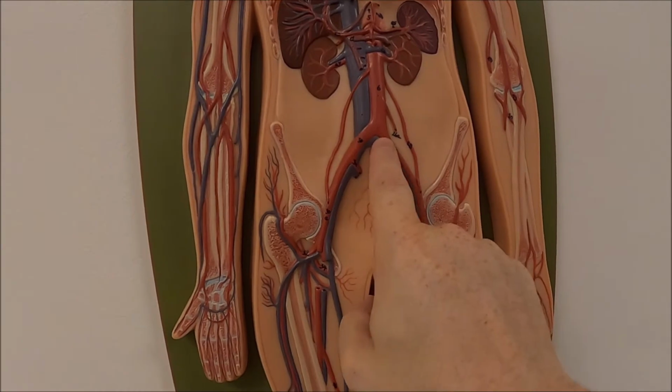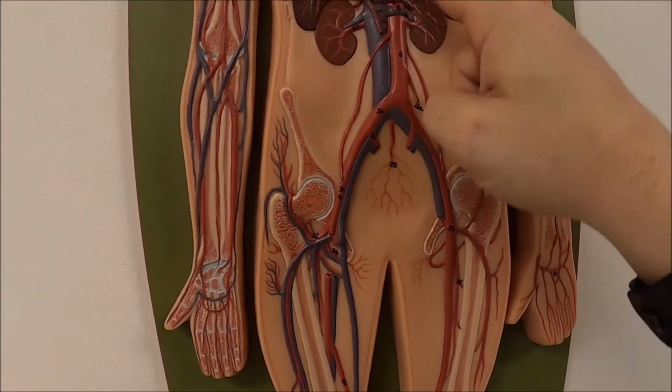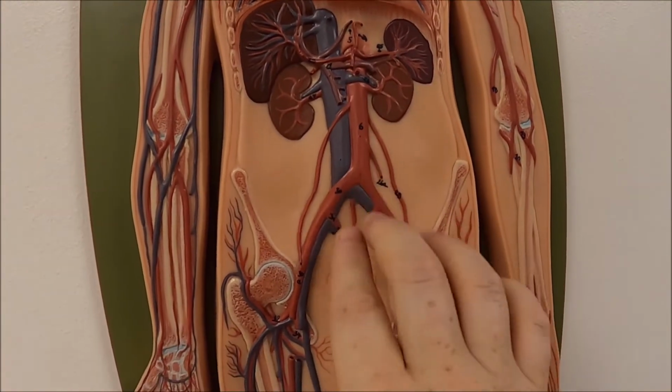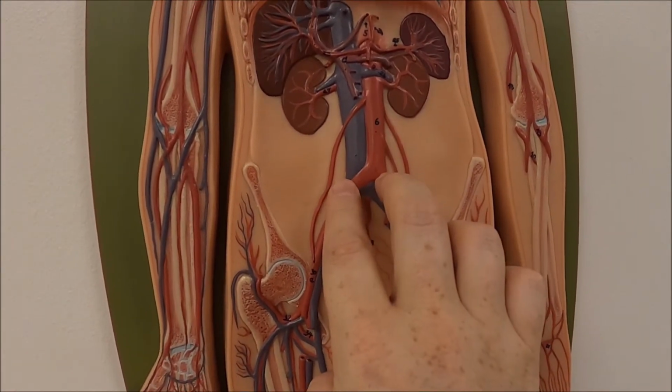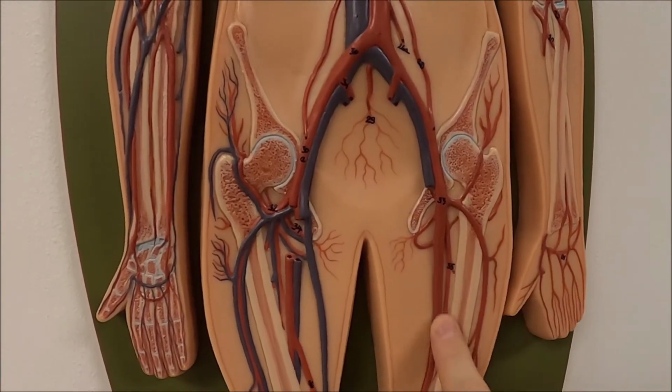Follow the branches: descending abdominal aorta, common iliacs, internal iliac, external iliac, branch, femoral. All right, now let's make dadgum sure we're certain about this. Why are we calling these iliacs?